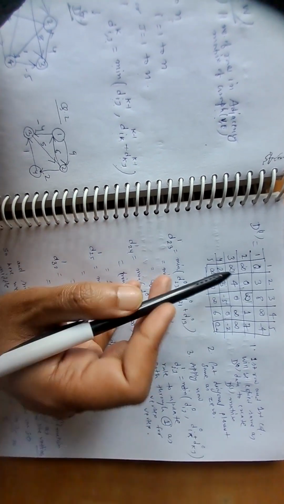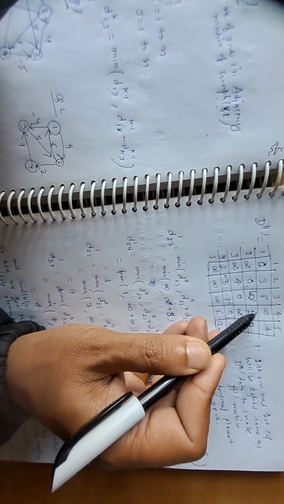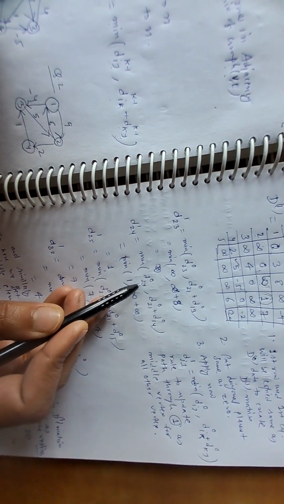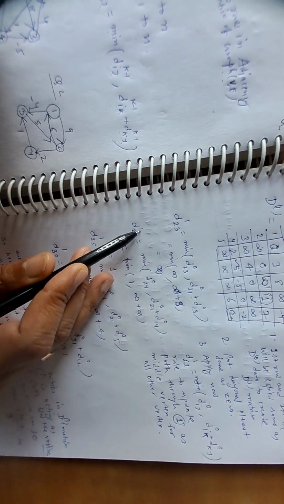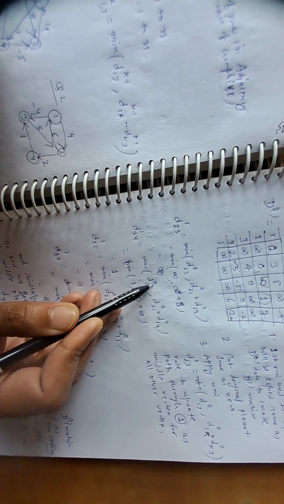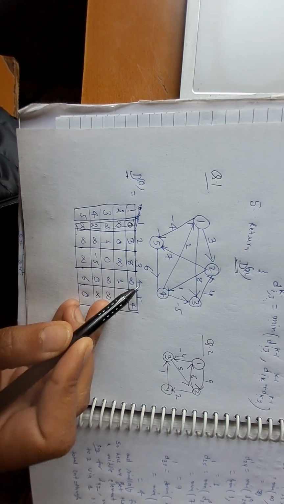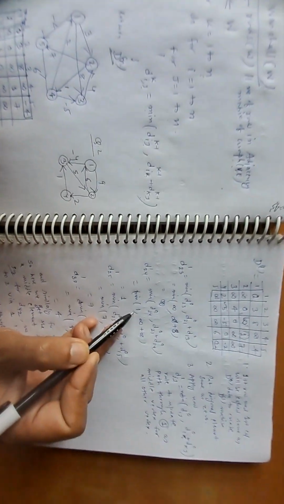Let's say we want to find out D of 2 comma 4. How did we get this value? You can check it here. So we will go to D of 2 comma 4 for the D1 matrix. We will first go to D of 2 comma 4 of the D0 matrix. So in the D0 matrix, you go and find what D of 2 comma 4 is. It's 1. You have written it here.